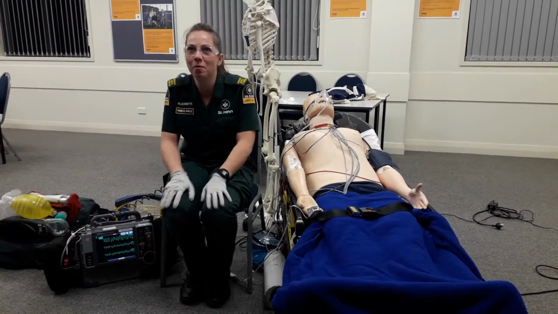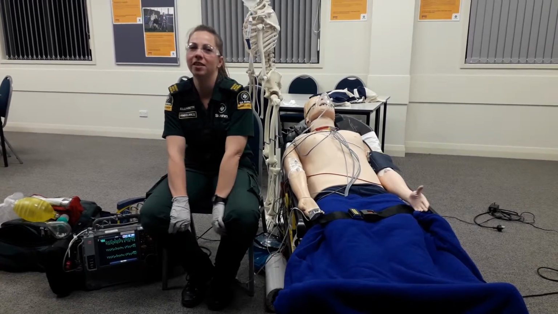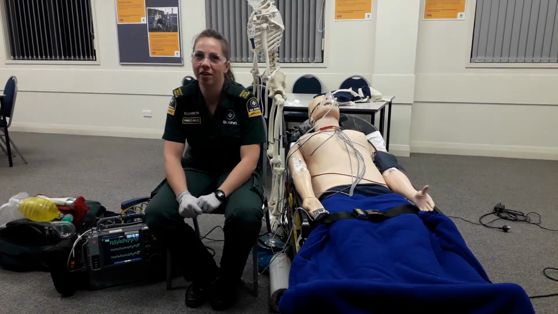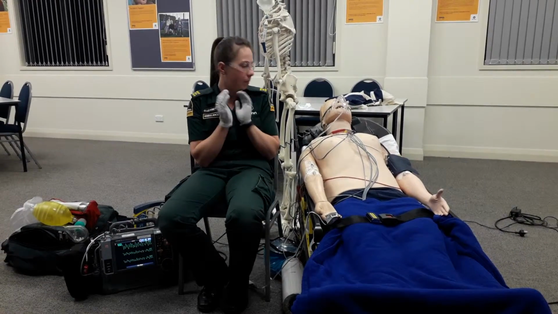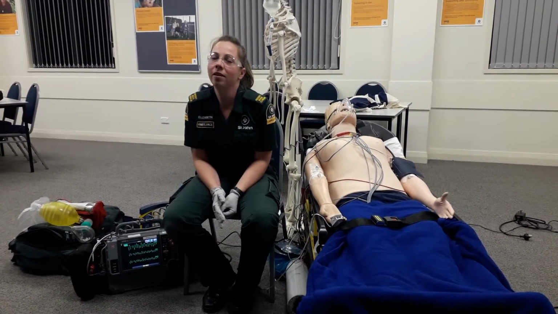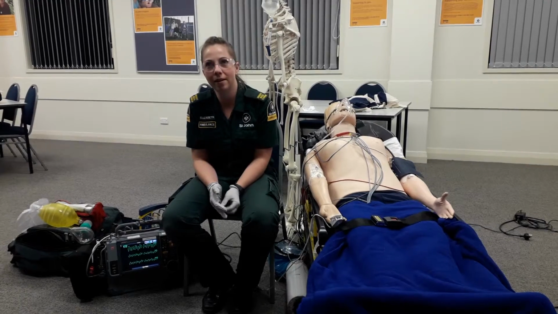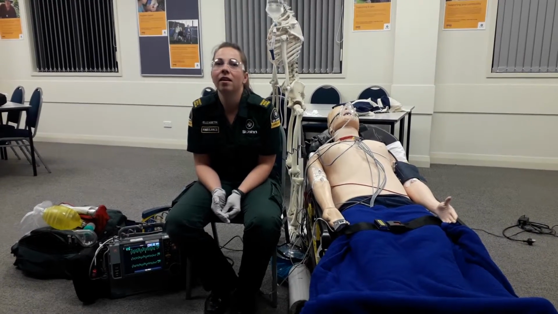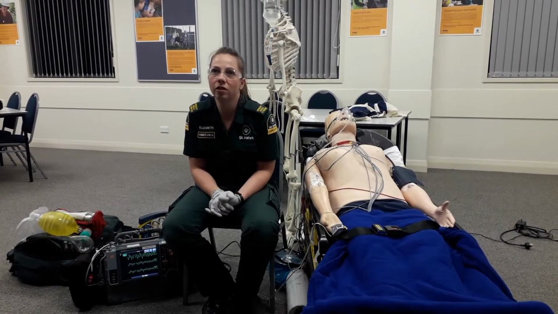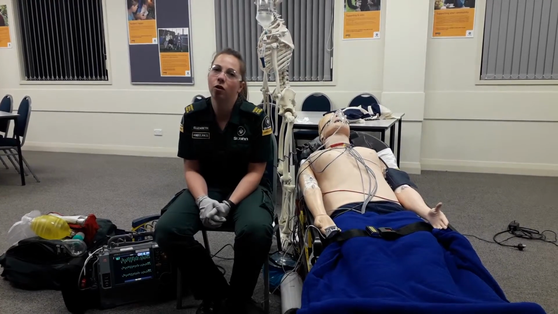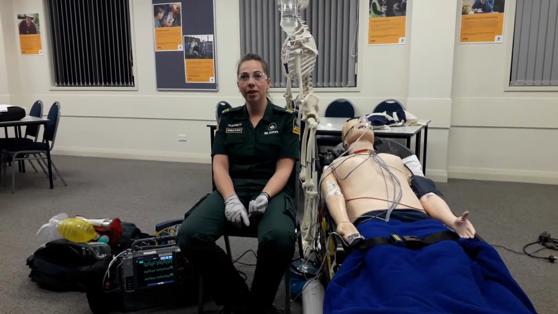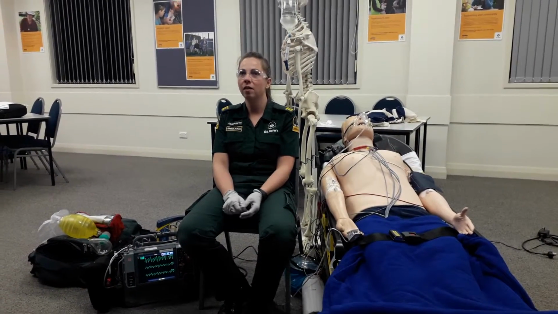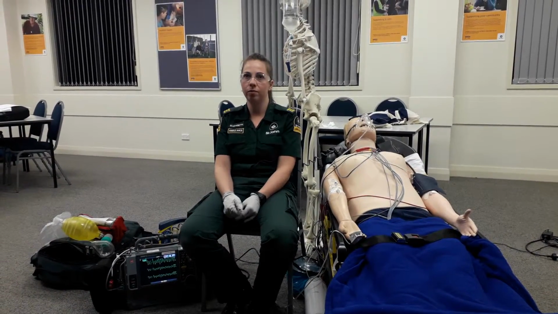Right, my name is Elizabeth McCarthy and I'm going to demonstrate the safe execution of synchronised cardioversion. In this scenario we have a patient, a 55-year-old male. His chief complaint is chest pain with collapse today. His history was acute onset of chest pain with a collapse following dizziness. His past medical history is hypertension, ischemic heart disease, previous MI 5 years ago.